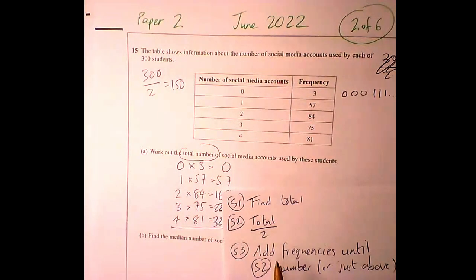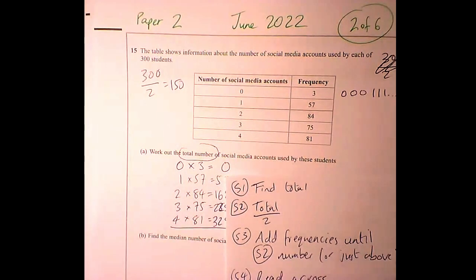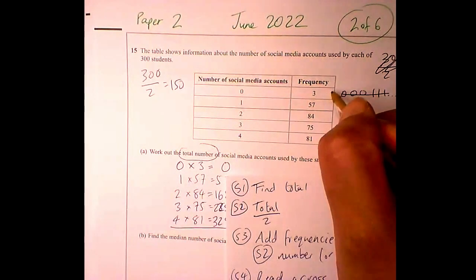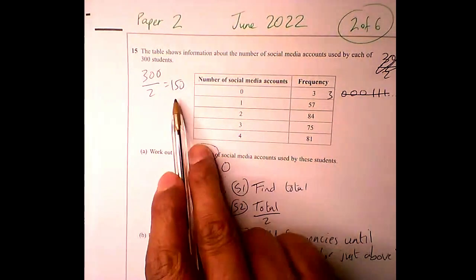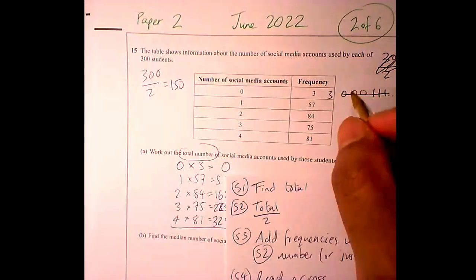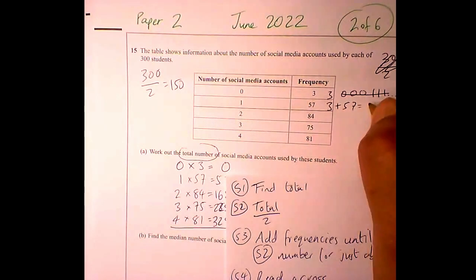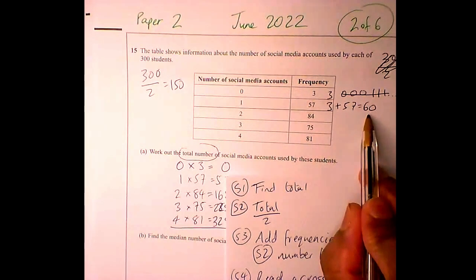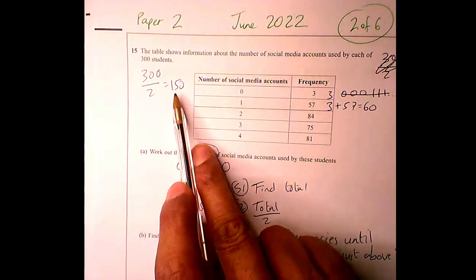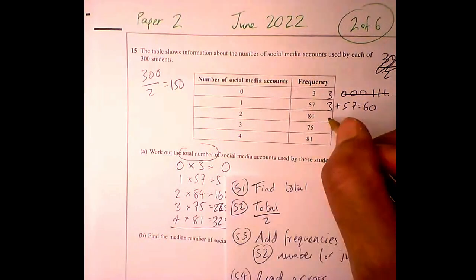Now, step 3 is I want to add the frequencies until I get to 150. So my starting point is 3. That's not near 150, so I keep going. I'm going to add 3 plus 57. That gives me 60. Now 60 is not 150, so I'm going to keep going.